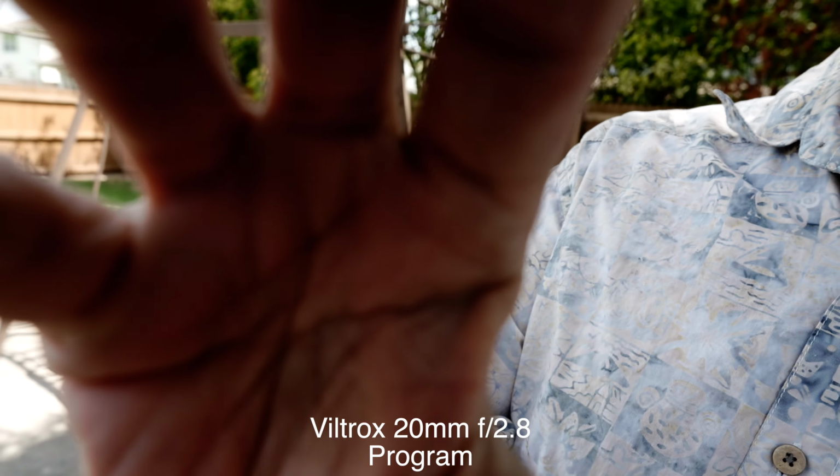So anyway, I'm going to end this video here. This is the Viltrox 20mm, and I forgot to put the lens hood on while I'm walking, you know, to block out the sunlight. Of course, it is shady back here. So let's try it. Let's see if you see any vignetting and stuff.